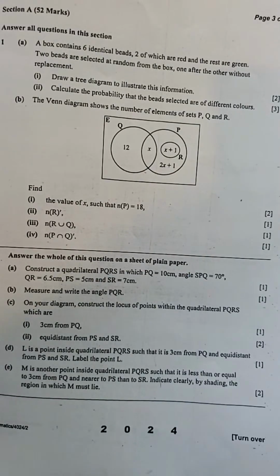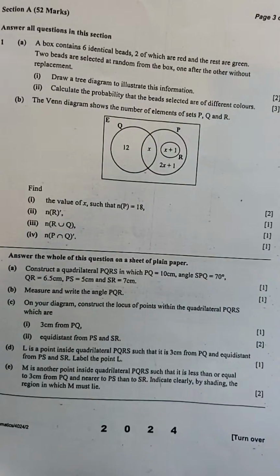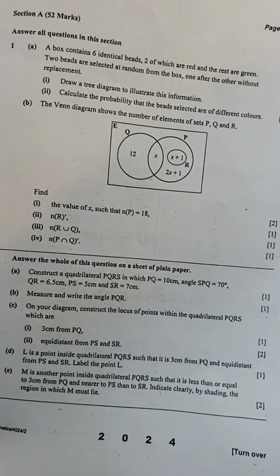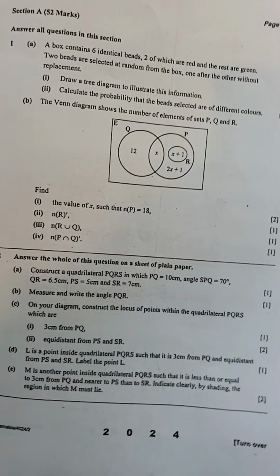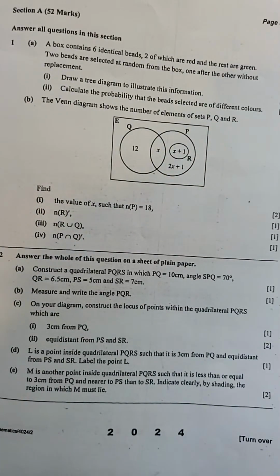Okay, I think you are not choosing. I'll choose for you randomly. I'll answer any 4 questions from section A of 2024 GCE Mathematics Paper 2.